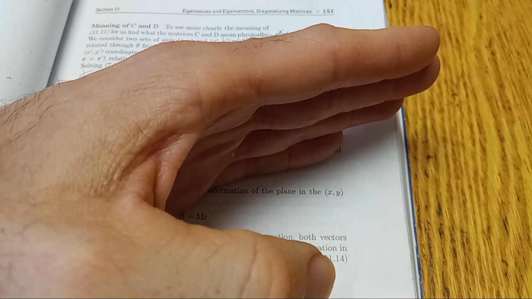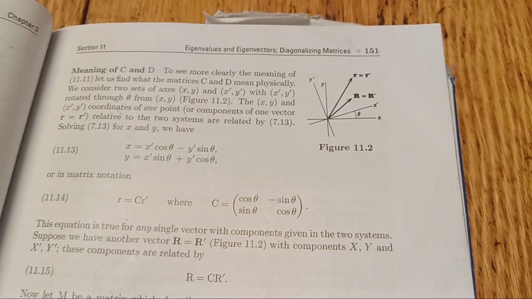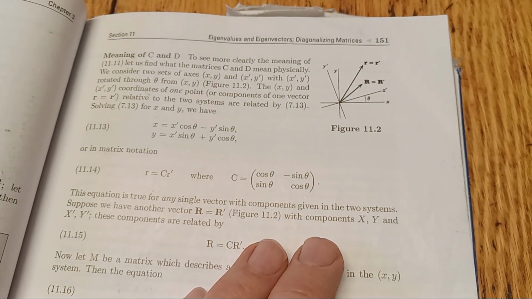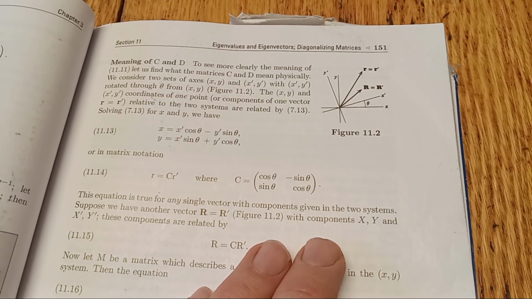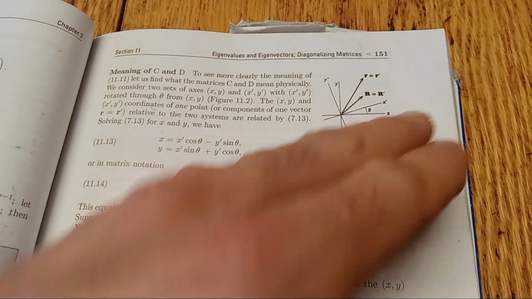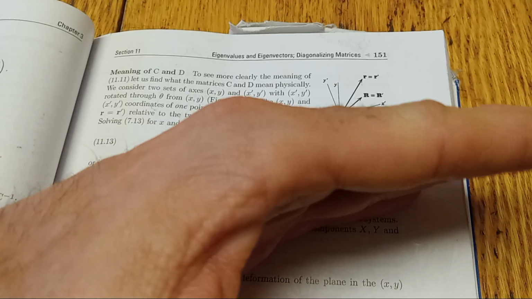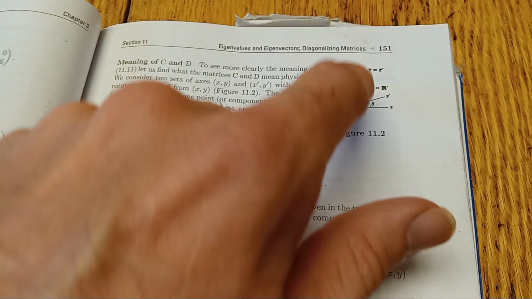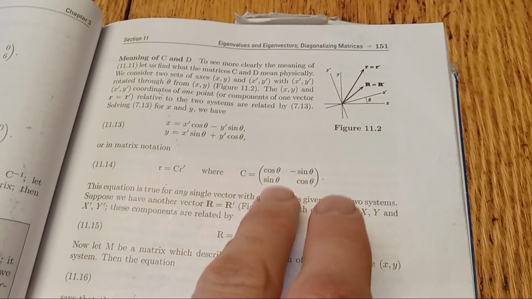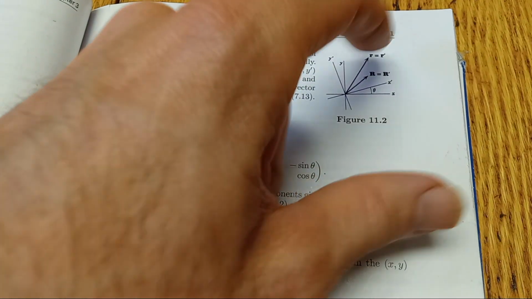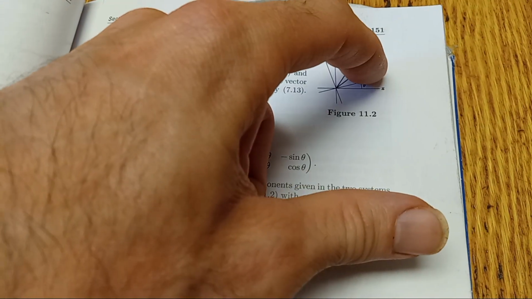And so that rotation, by convention, is a negative angle rotation. So the axes are rotating in the positive. The machine or matrix that describes that would be the point moving that direction.